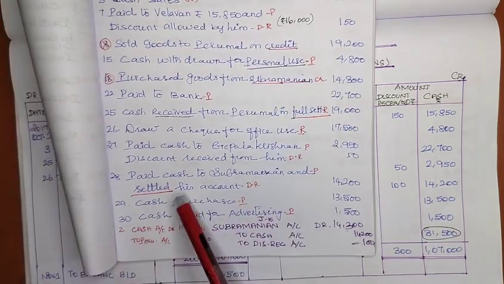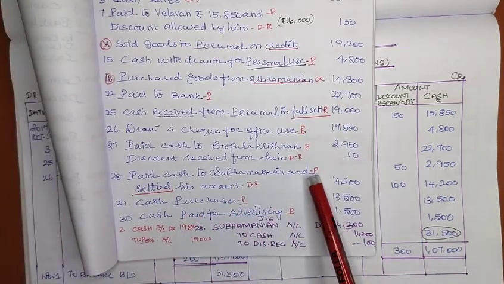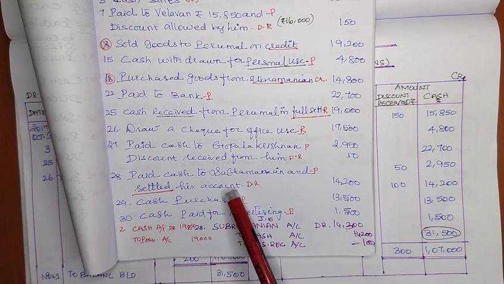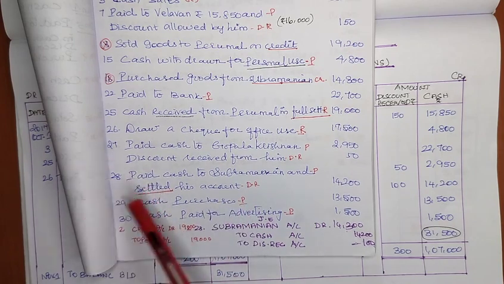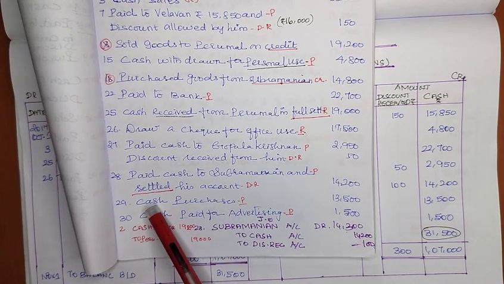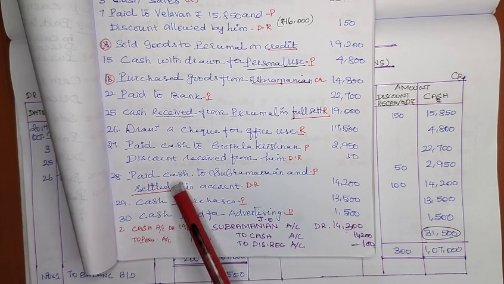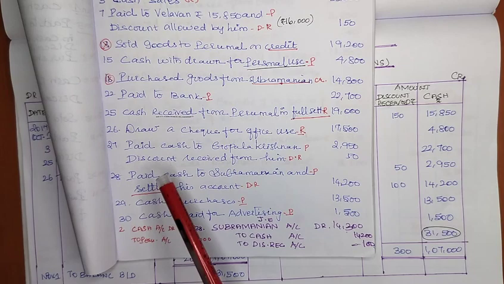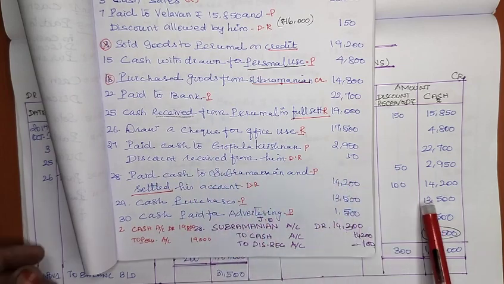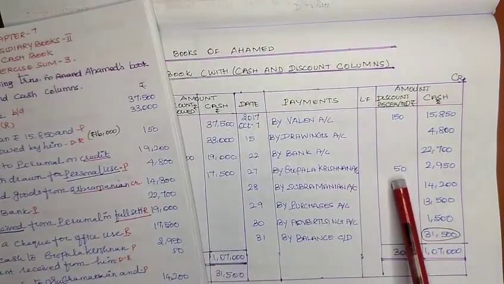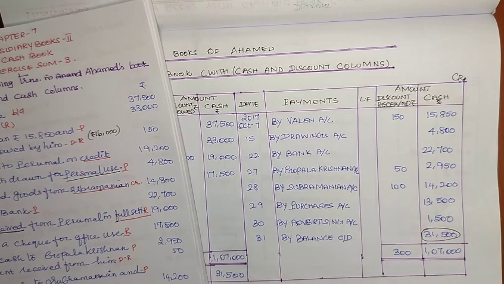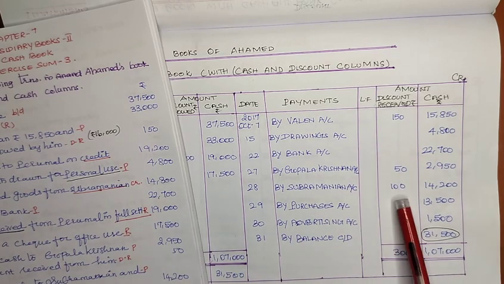Then listen here: paid cash to Subramanian and settled his account. Settled or full settlement, you have to take the meaning of. Here is the discount. Subramanian allowed discount to you. How much rupees? 100 rupees you received as discount from Subramanian.